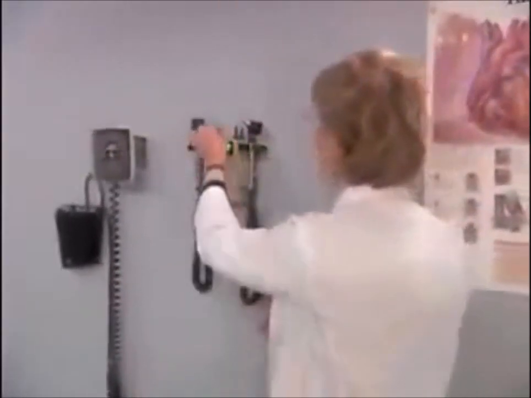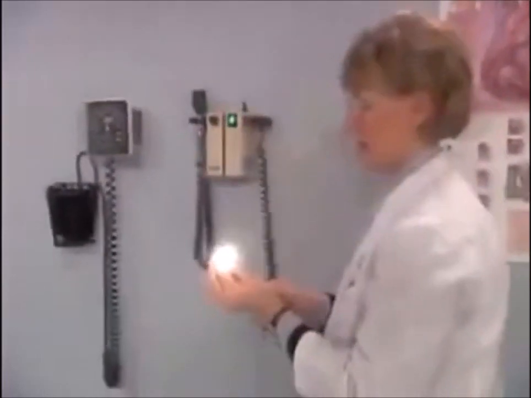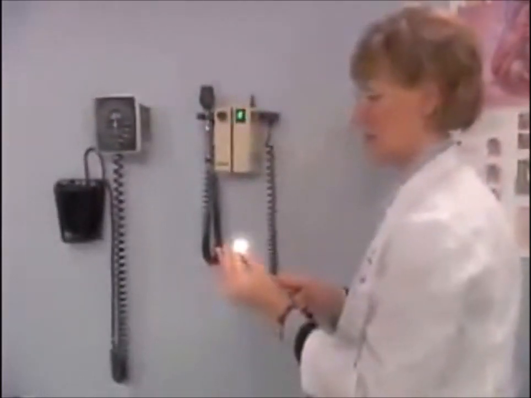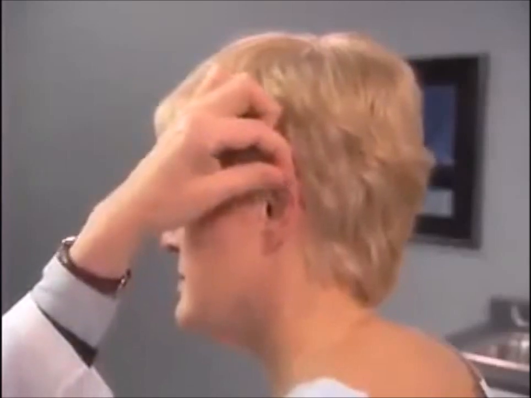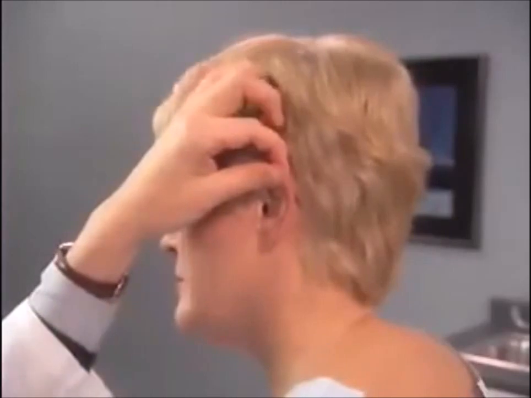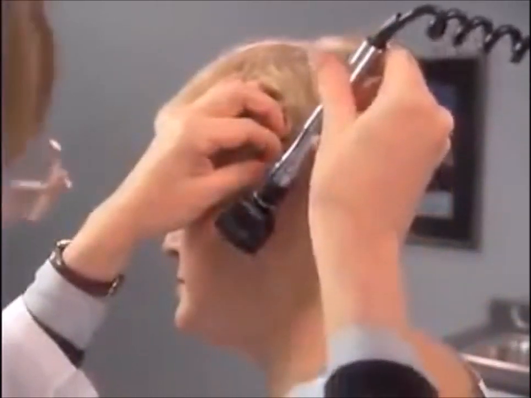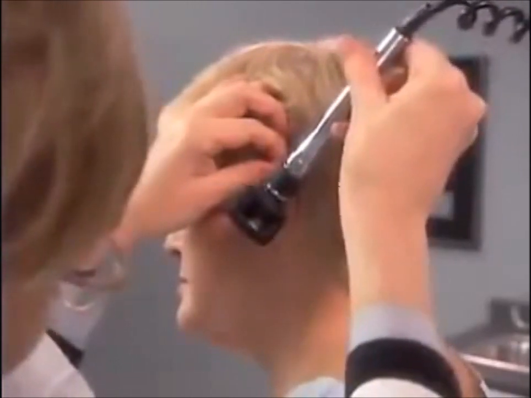Next, examine the ear canal and eardrum using an otoscope. To do this, select the largest speculum the patient's ear canal will accommodate. Position the patient's head so you can see through the otoscope comfortably. Grasp the auricle firmly but gently and in an adult, pull it up, back, and slightly out to straighten the ear canal. Brace your hand against the patient's face and hold the otoscope between your thumb and fingers. Then insert the speculum gently into the ear canal.